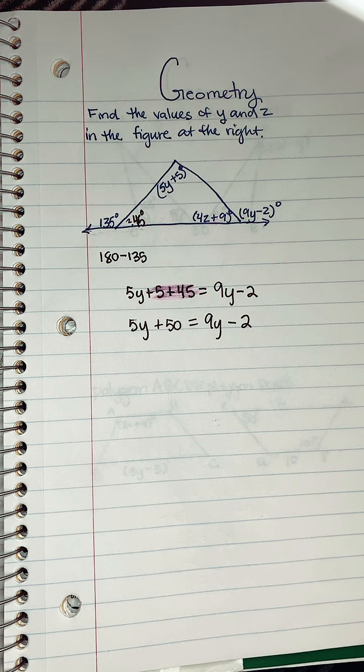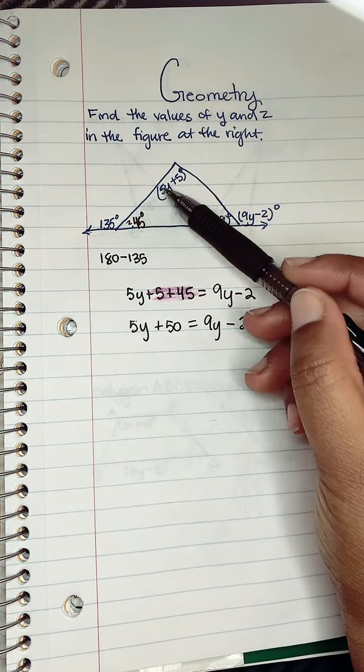Does it have to be the inner angles farthest away from the outer for you to be able to? Oh, that's a great question. I believe so. I believe that it's the two angles like this.